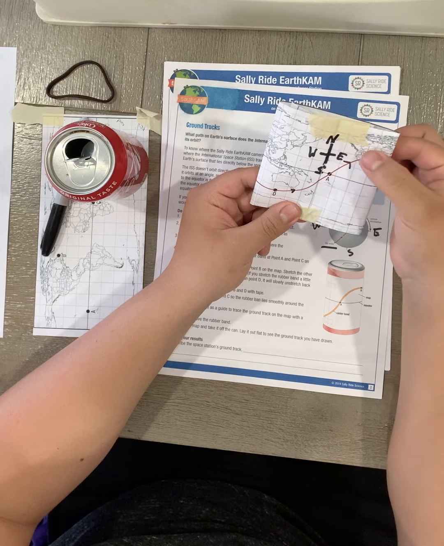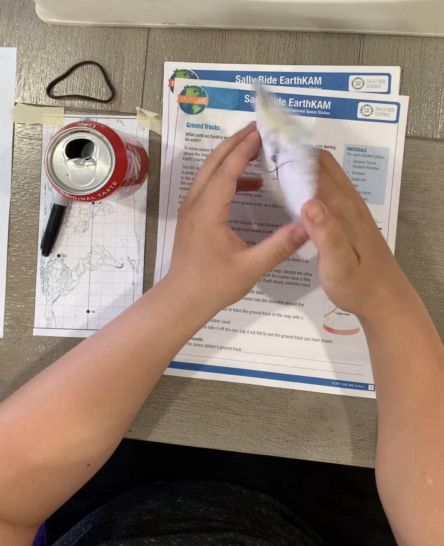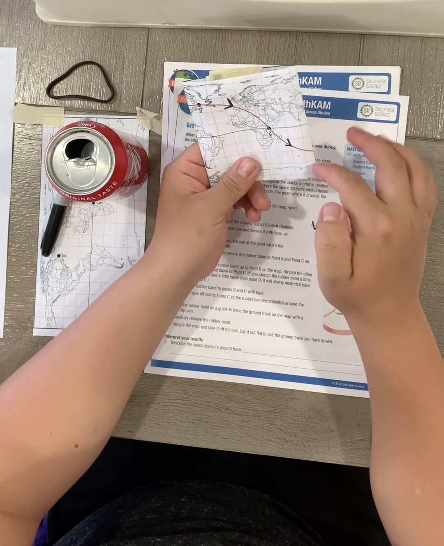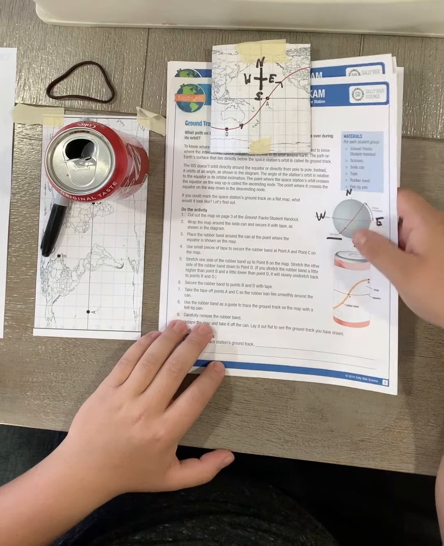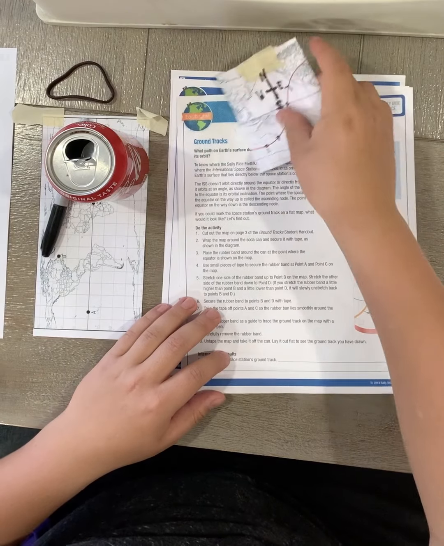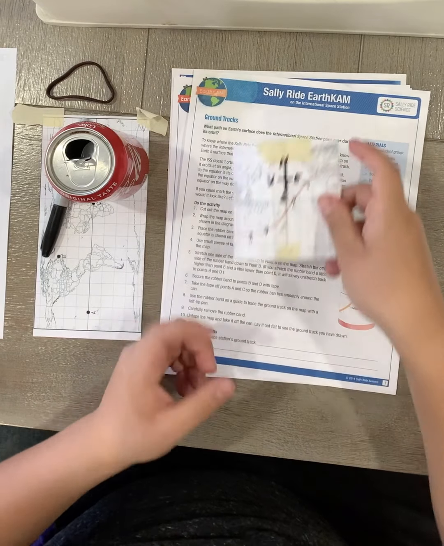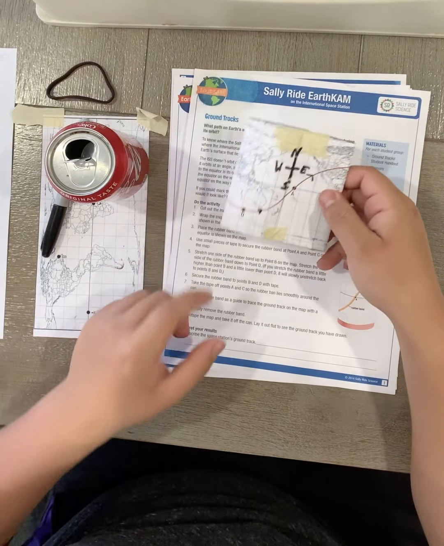So this is when it's traveling up on the globe. And then this is when it's going down. So it's just a big circle, basically. So yeah, that's what we're doing. I know you guys are probably antsy. Let's get this thing going, right?